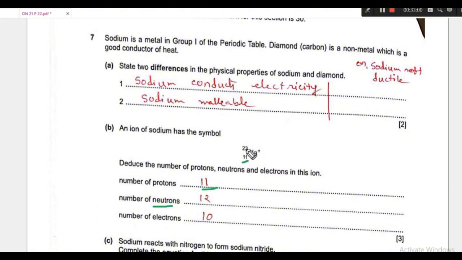Number of neutrons will be 23, the mass number, minus 11, you get 12 neutrons. The number of electrons will be 10. Why? The proton number is 11, and plus 1 charge means 1 electron less, so 11 minus 1, it will be 10.